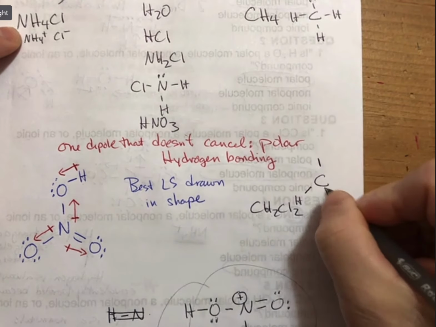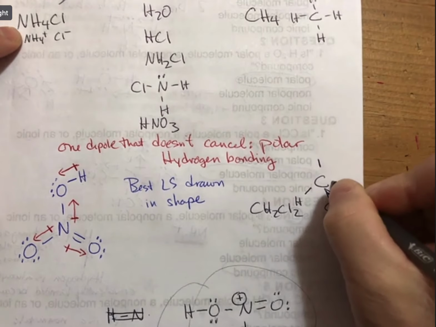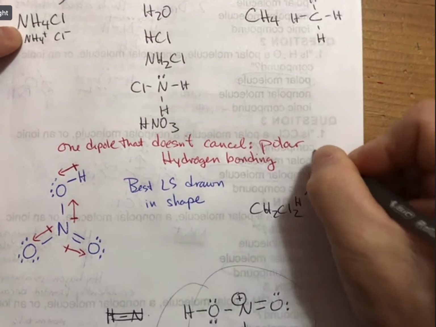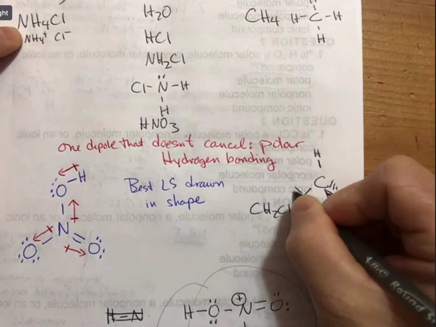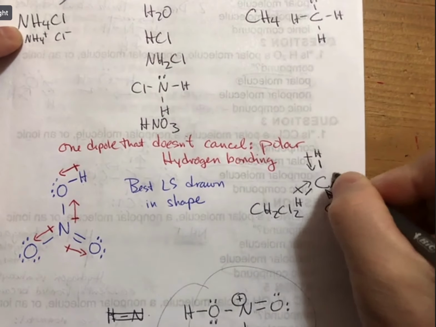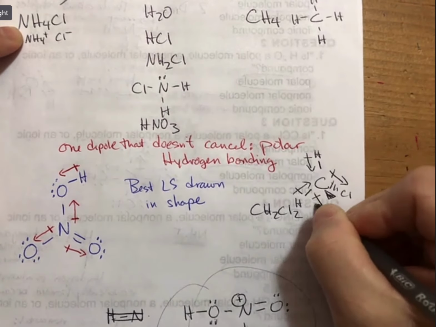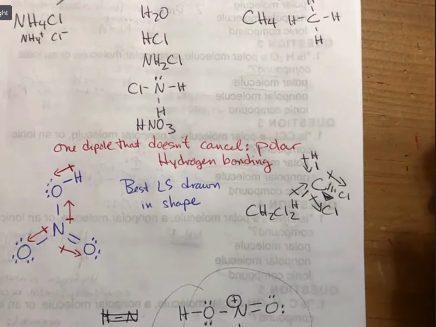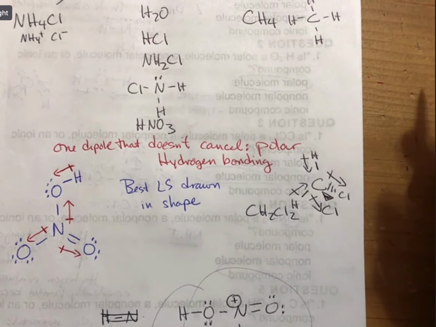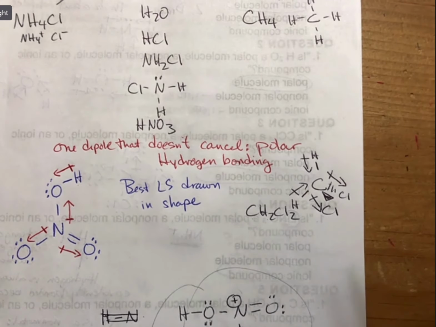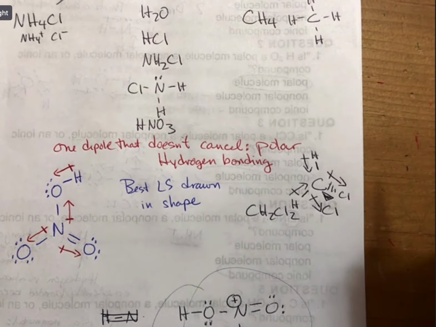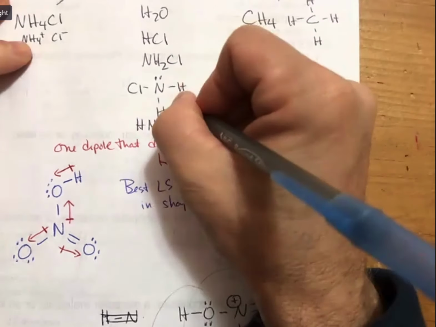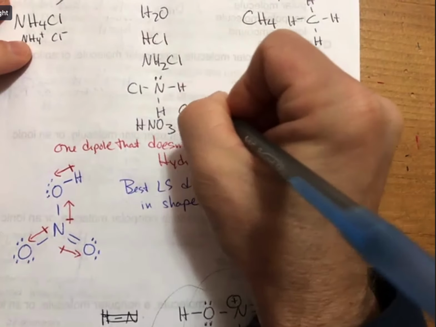But when you do this, these four arrows clearly do not point in equal and opposite directions, which is what you need to have a nonpolar molecule. So this will be polar.